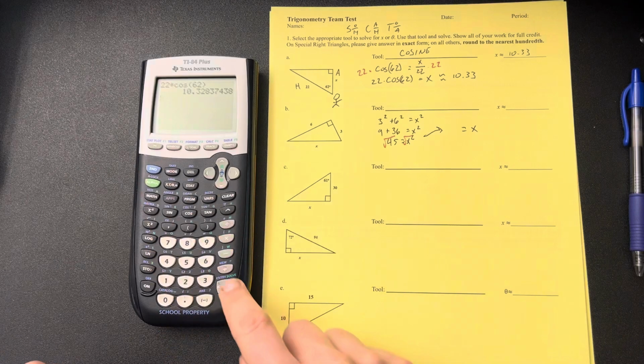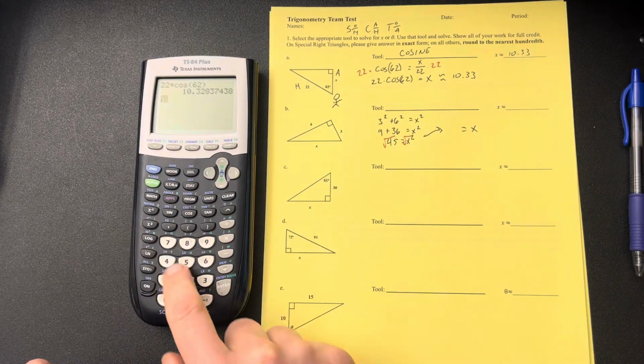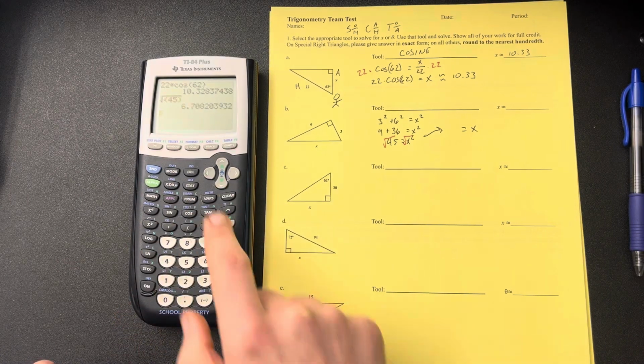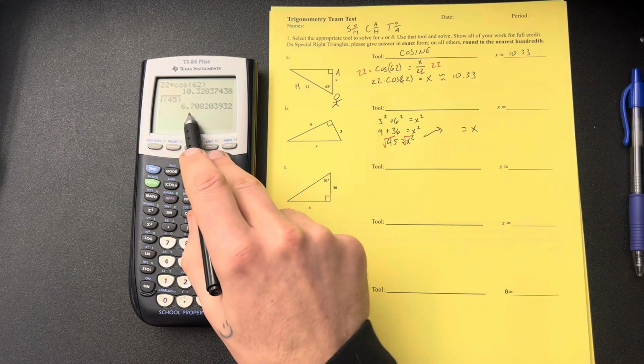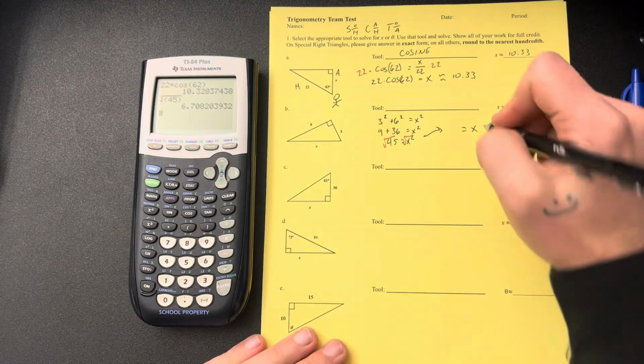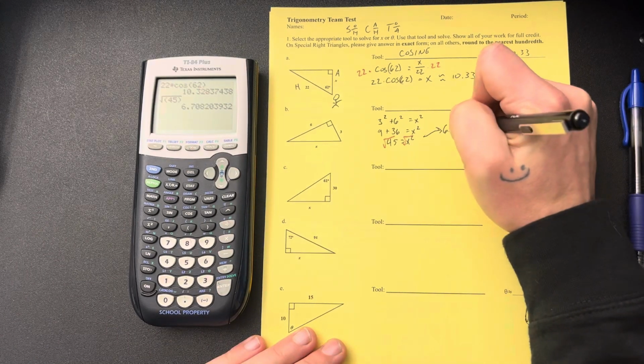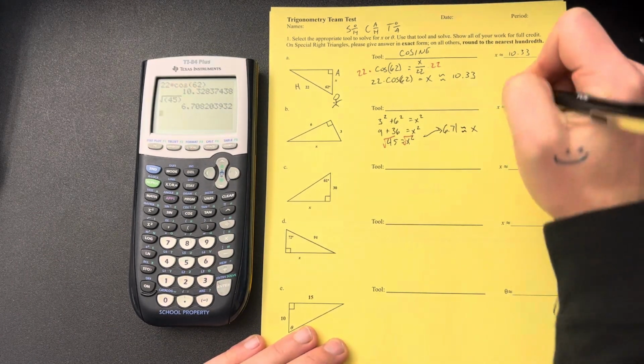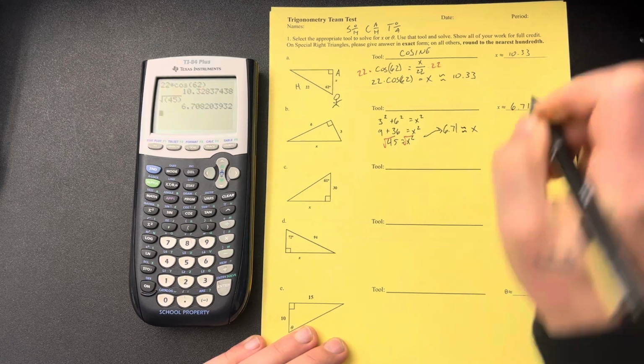So let's ask our calculator. The square root of 45, oops, didn't need that extra parenthesis, 6.71. Remember, again, 8 rounds up this number here. So 6.71, and this should be an approximate here, 6.71.